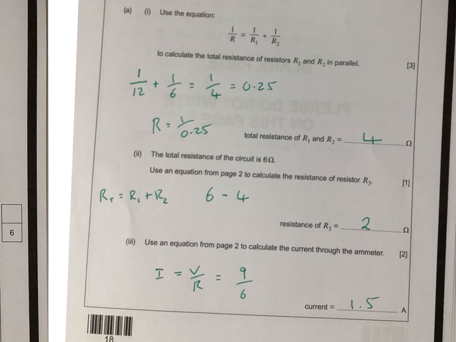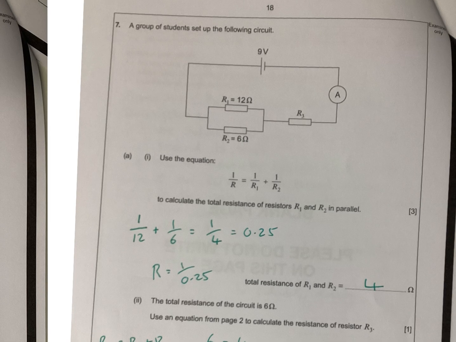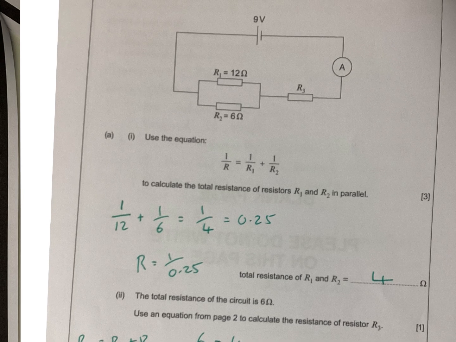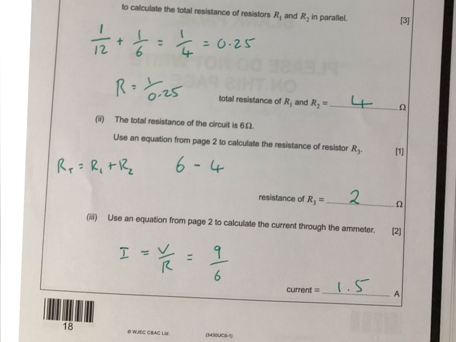Then the total resistance, well, now what we've found is we've got 4 ohms there, and it's telling us we've got 2 ohms there. So now it says use a formula from page 2, but really, if you know the resistance, yeah, I guess you could use it. So it is this formula, R1 plus R2 gives us total R. Well, in this case, it's saying it's got 6 ohms across it. So if we've got 4 here, 4 plus something gives us 6, and that is going to be 2. So 4 plus 2, or 6 minus 4 there.